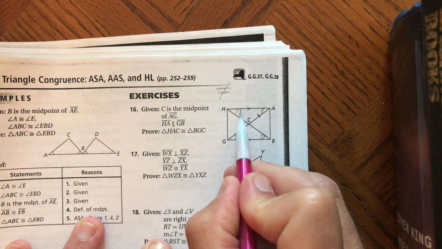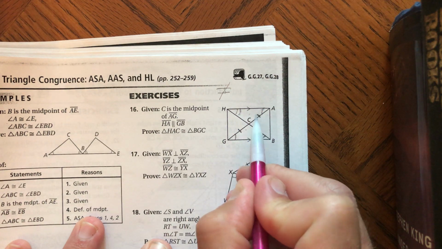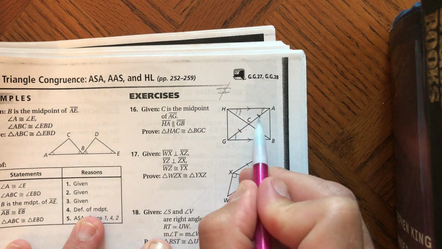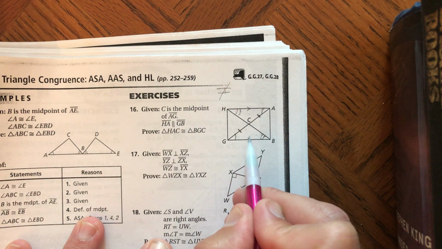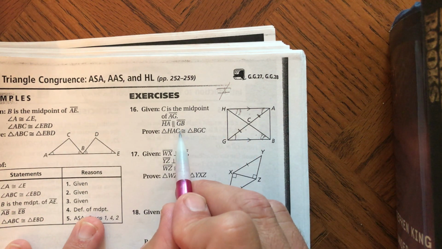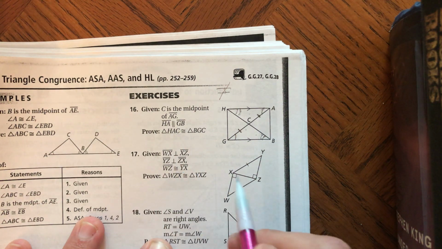And then if you look, we have two angles and a side, and again that side is across from one of the angles, congruent to two angles and a side. So that's angle, angle, side that you would use to say why this is congruent.